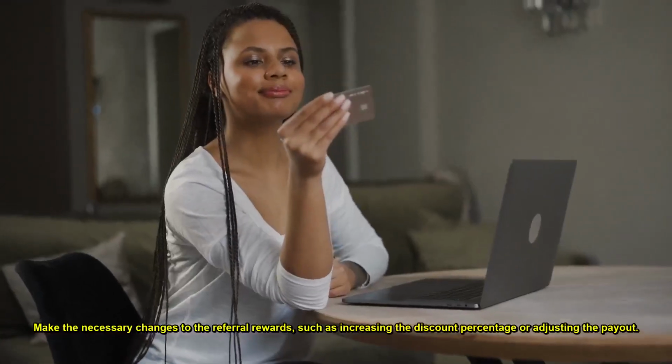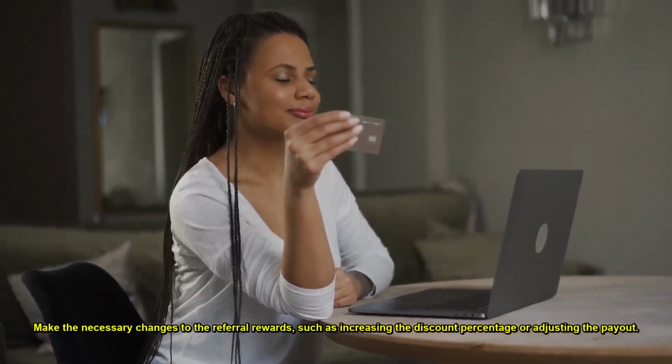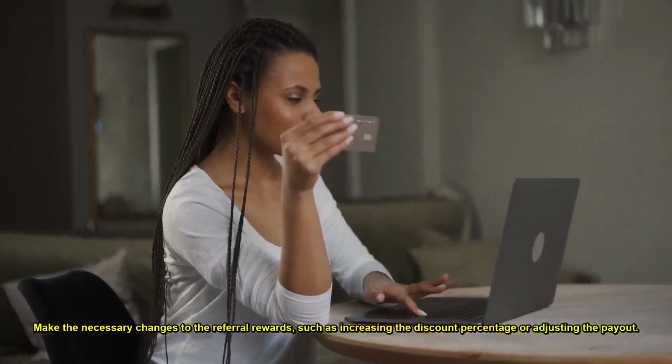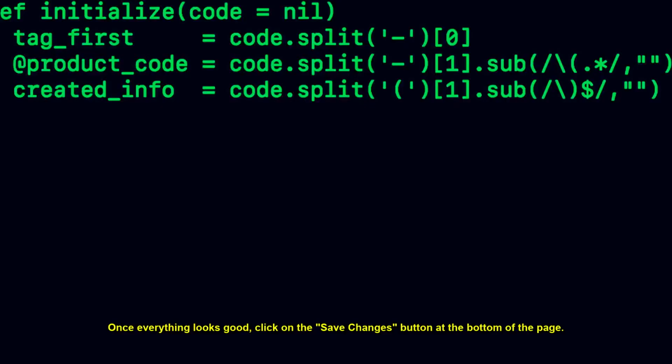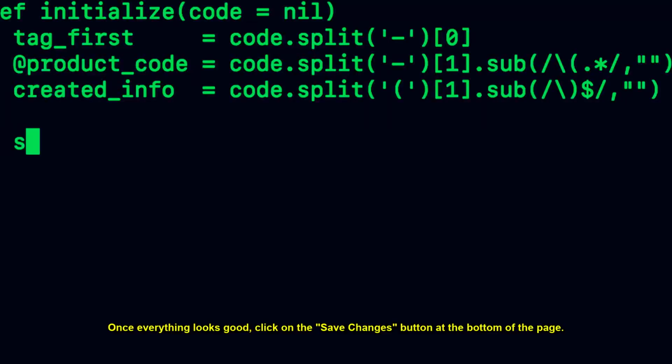Make the necessary changes to the referral rewards, such as increasing the discount percentage or adjusting the payout. After editing the rewards, scroll down to review your updated terms and conditions. Once everything looks good, click on the Save Changes button at the bottom of the page.